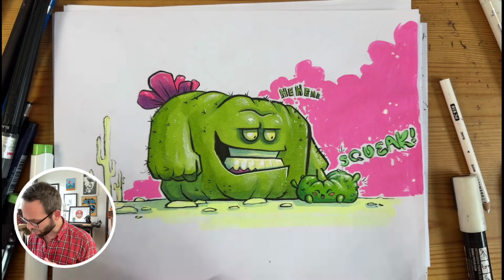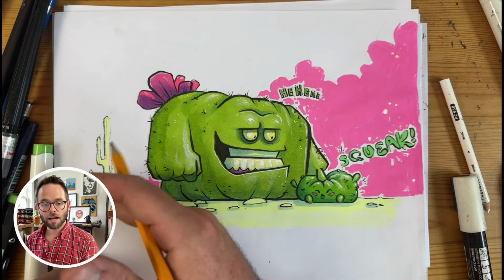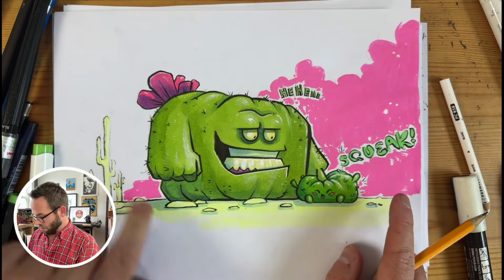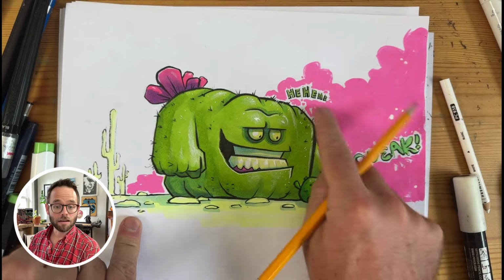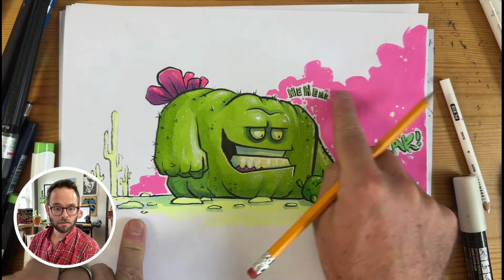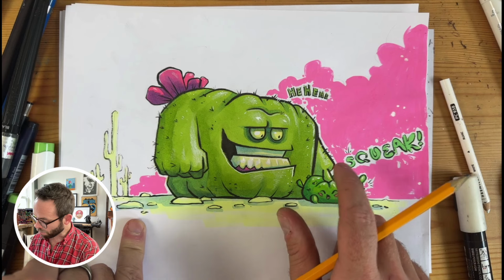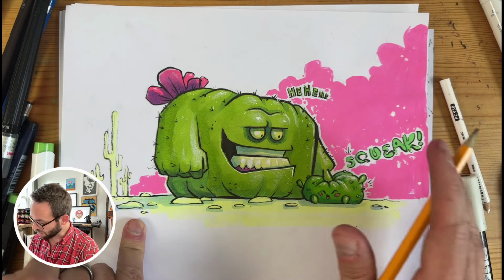And so let me talk about how I was thinking about that as I was continuing to add to this piece. So this pink, I guess it's a cloud behind the main scene, is probably the most important piece here for balance.